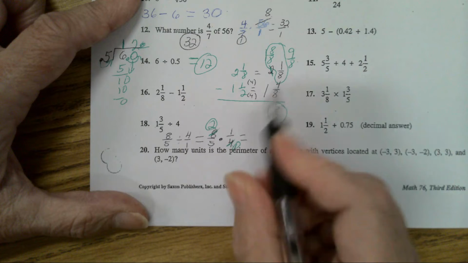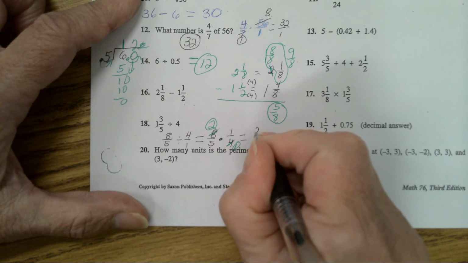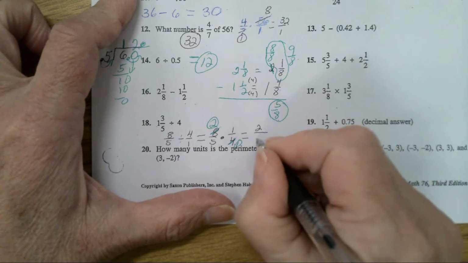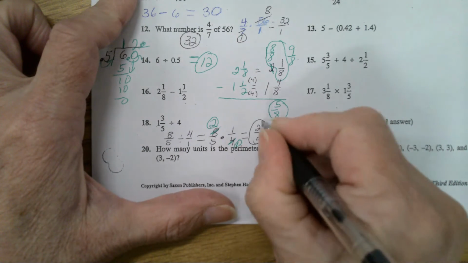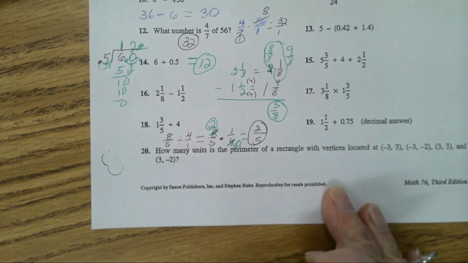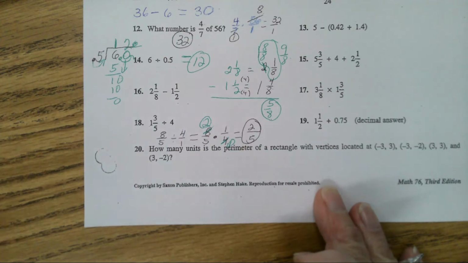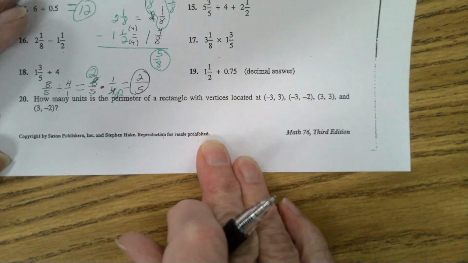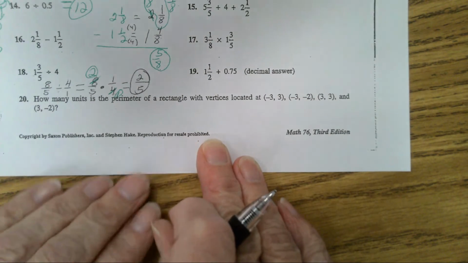2 times 1 is 2, and 5 times 1 is 5. So the answer is 2/5. Any questions? Now, on the next problem, you can do this without drawing a grid or with a grid, okay?